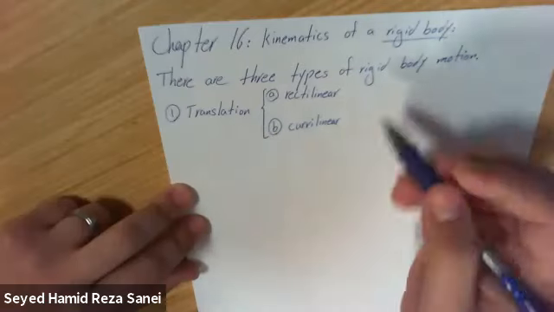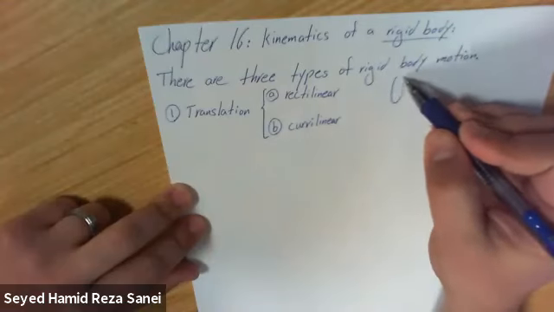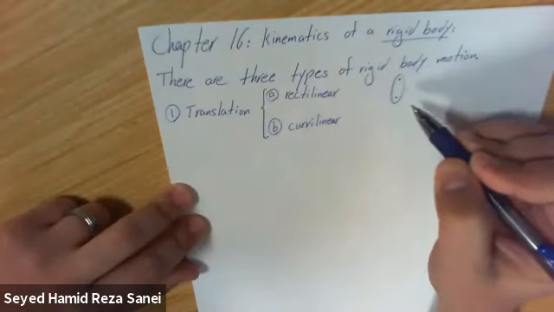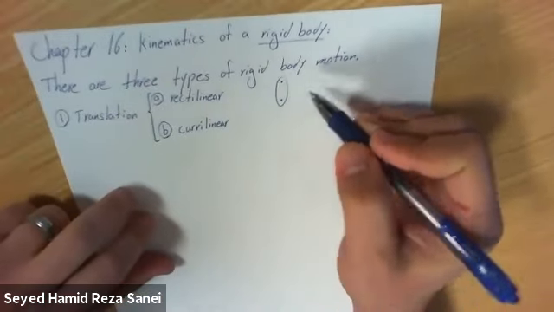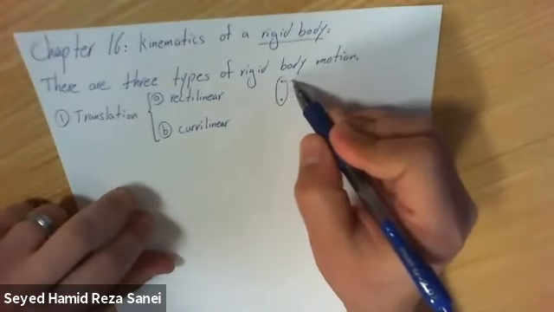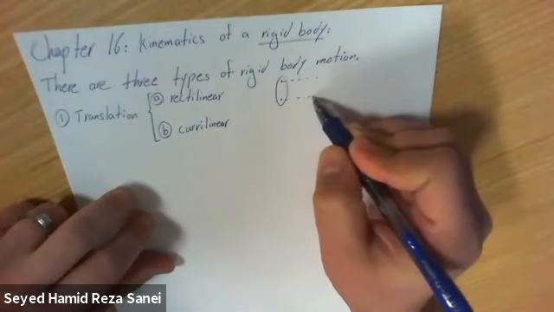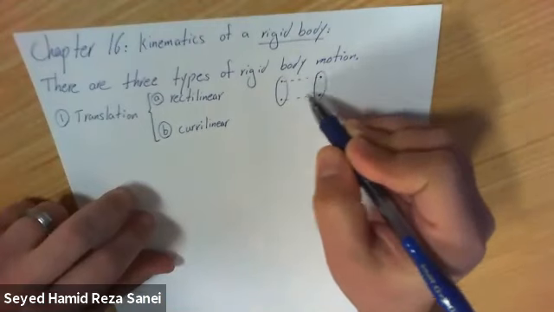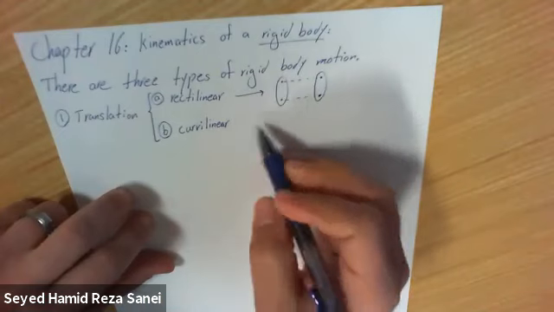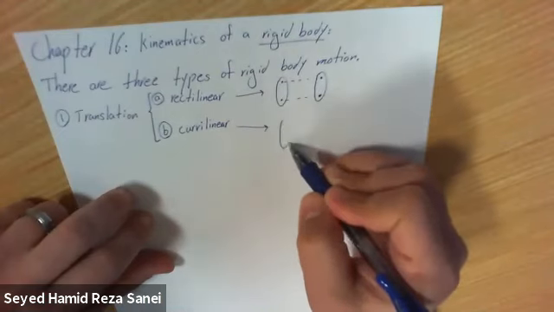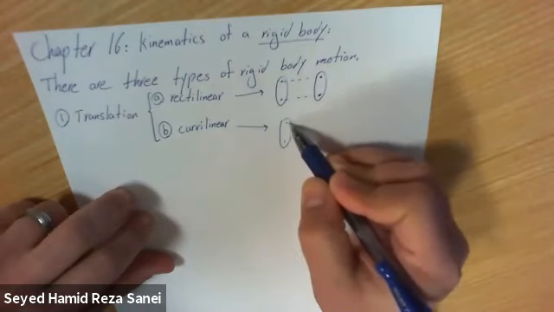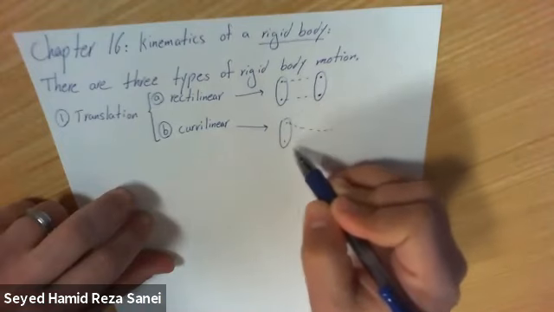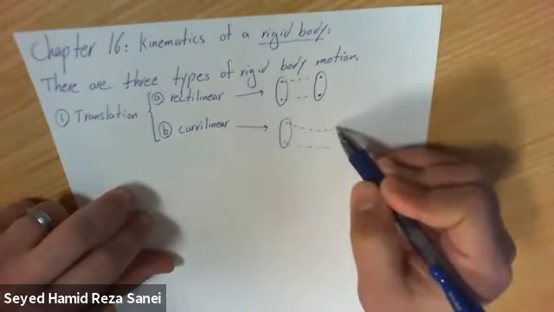We have translation. For a rigid body, let's say this is our rigid body. Translation means just the displacement from location A to location B. It can be rectilinear, or we can have a curvilinear motion as well, if our object is following a curvature motion.